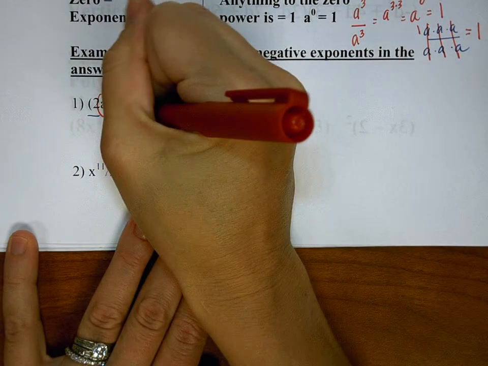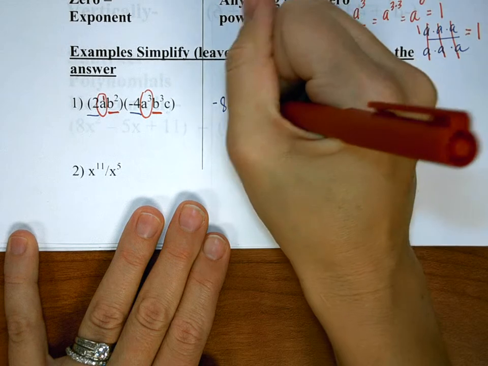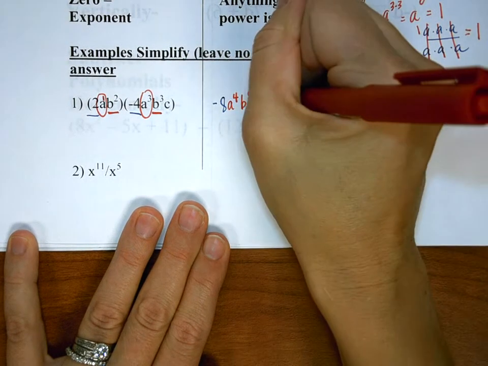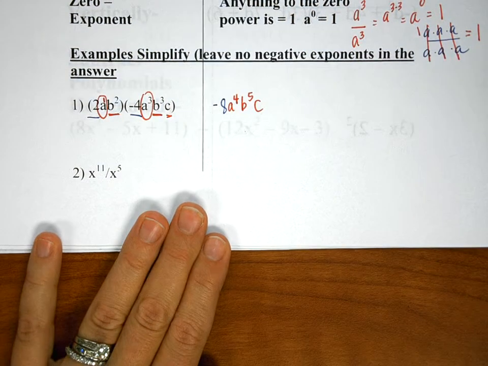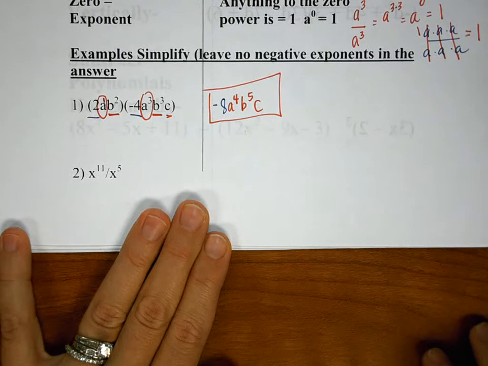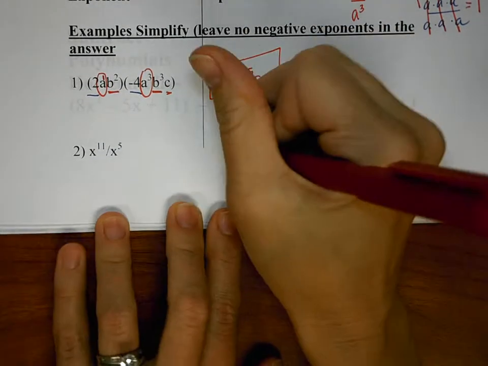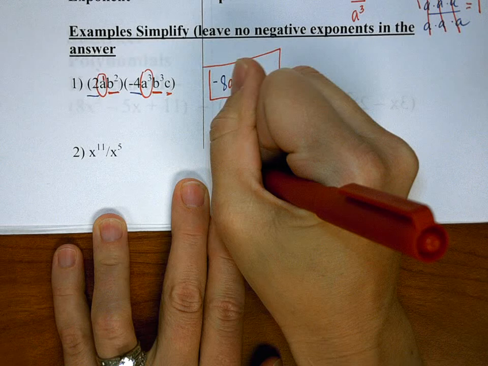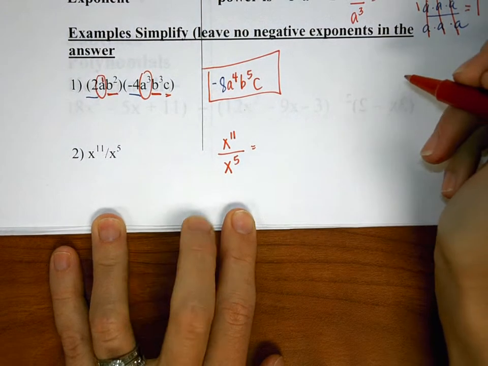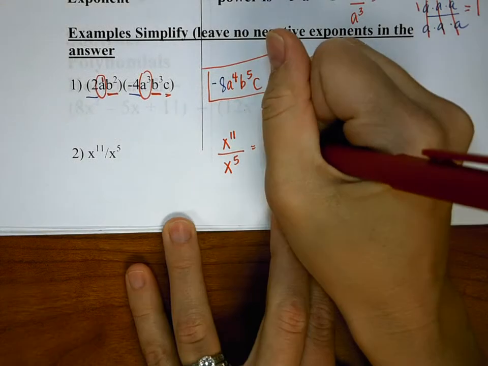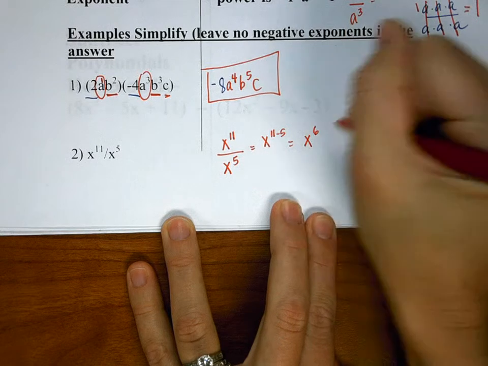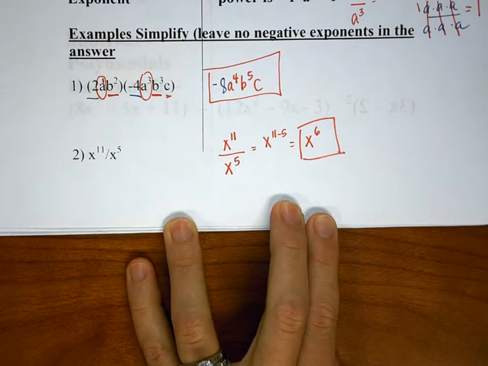Now we have our b's. We have b to the 2nd and b to the 3rd. If we add, 2 plus 3 makes 5. And lastly, c did not match with anything, so we just write it at the end. And that is my answer. Example 2. I have x to the 11th power divided by x to the 5th power. What we do here is all we have to do is subtract. So I take x to the 11 minus 5, and 11 minus 5 is x to the 6th power. And that is my answer.